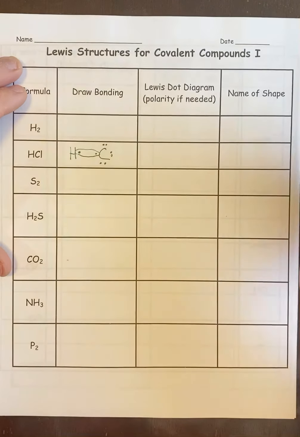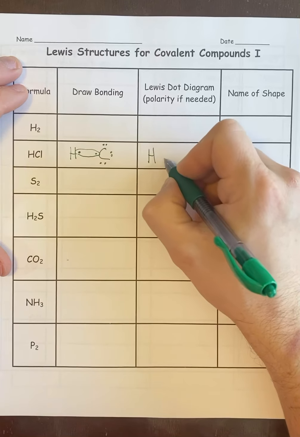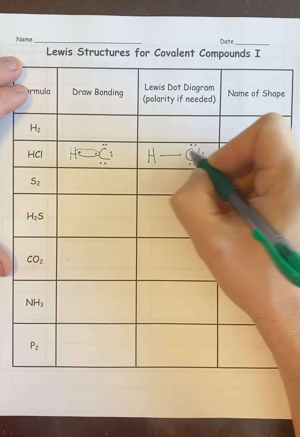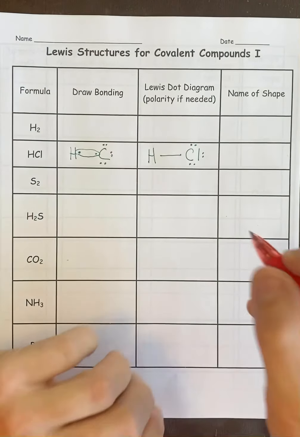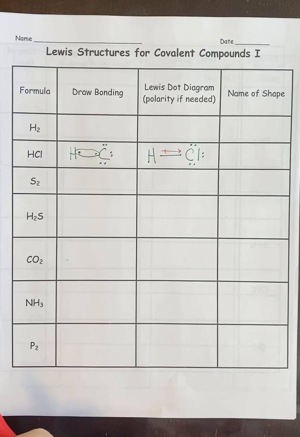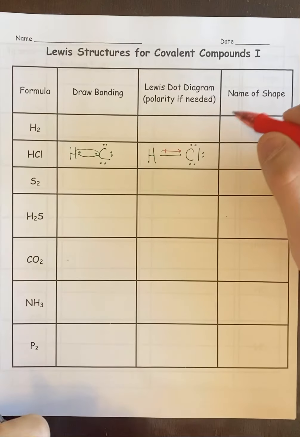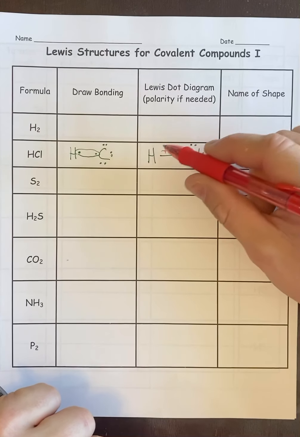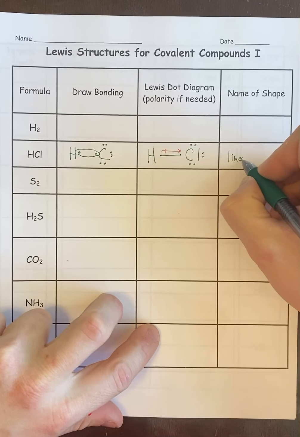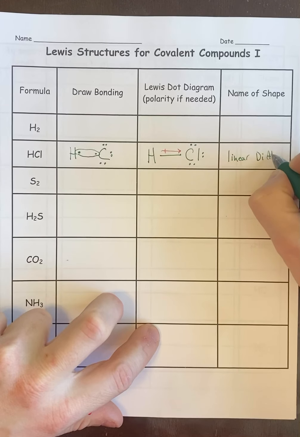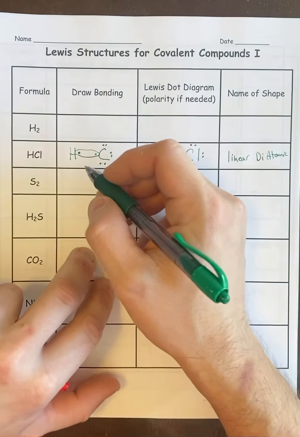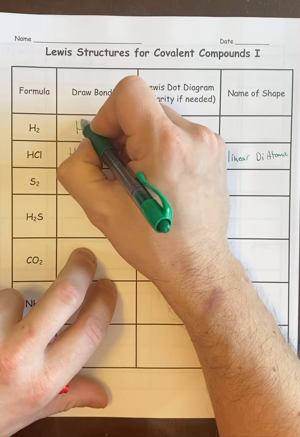Since they're covalent, we circle them. Then when we draw our Lewis dot diagram, the circled electrons become the line. The lone pairs don't get forgotten. And then we have to draw the polarity arrow to show which way is the positive end and which way is the negative end. And then the reason I'm going towards chlorine and not H is that chlorine has a higher electronegativity than H. And then the name of shape is linear diatomic.